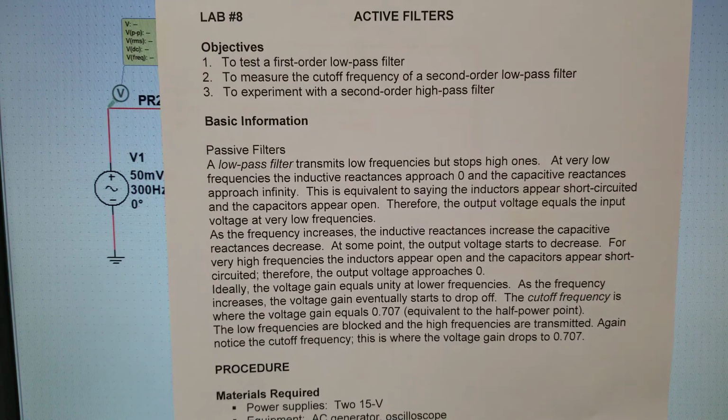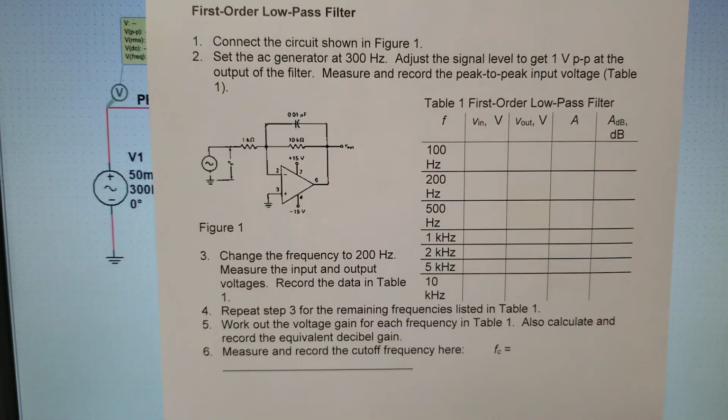Today we're going to go over lab number 8, active filters. This is the last lab that you'll have to put into your lab portfolio. So let's begin. The first part of the lab, we're going to cover the first order low pass filter. We're going to build the circuit in figure 1 and use the readings to fill out table 1.